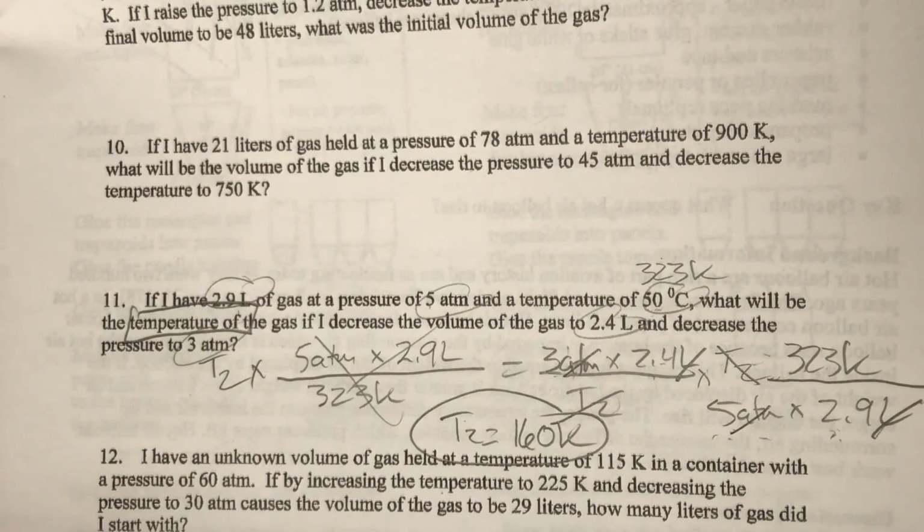Take some action. Make sure you always set up your equation first and then substitute. Make sure you're converting everything into Kelvin, because a doubling in Celsius is not the same thing as a doubling in Kelvin.